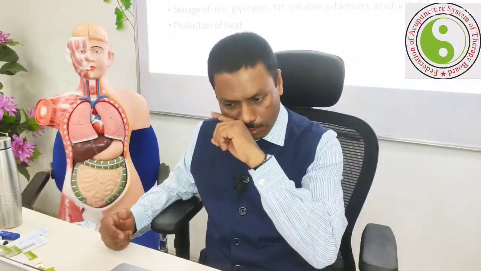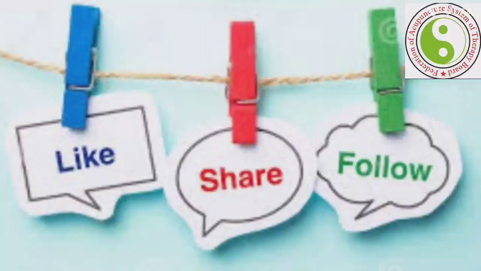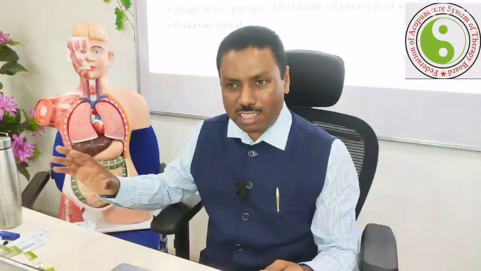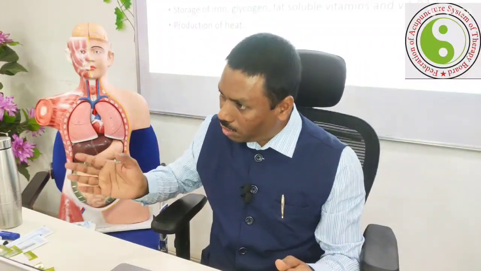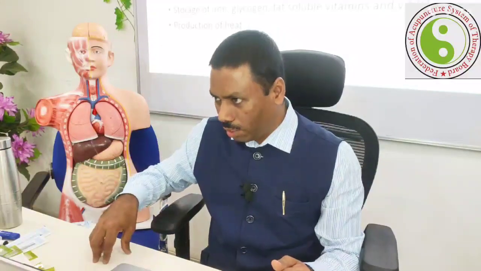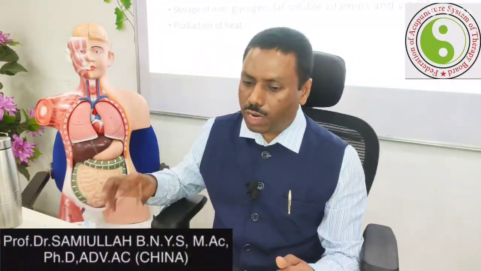Now the fat soluble vitamins are called A, D, E, K. These vitamins are certainly required to be converted into the form of water soluble vitamins, because the fat soluble ones don't digest properly. Until they digest, these fat soluble vitamins are dissolved in the hepatic organ, in the liver system. And vitamin B12 is also stored there.